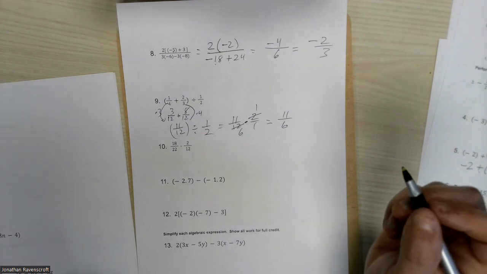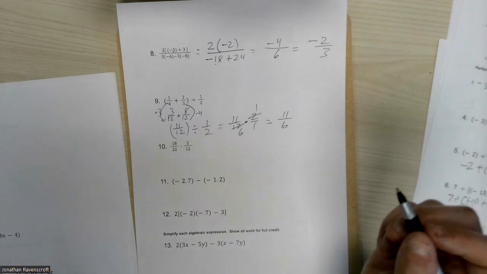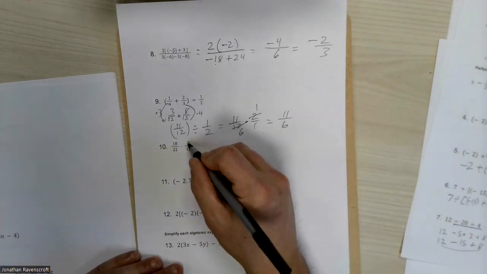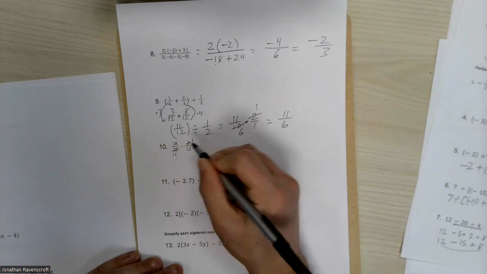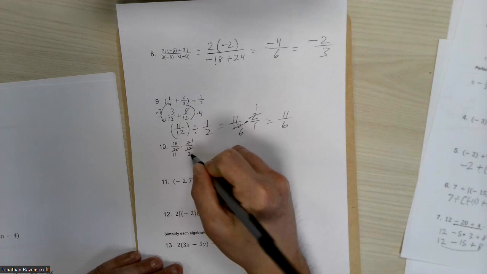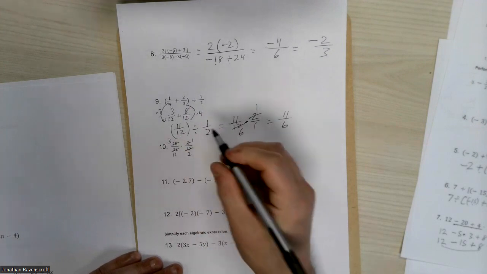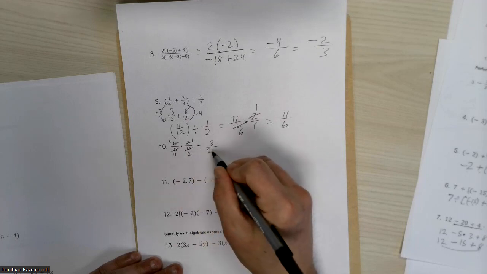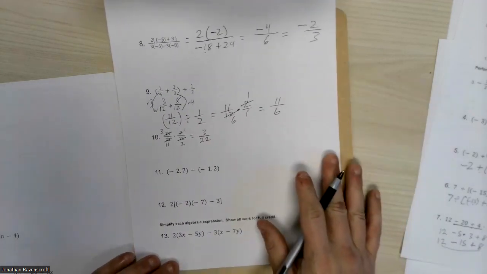Now question 10 is just multiplication. You could multiply straight across and simplify. Alternatively, you might reduce. 2 goes in here once, 2 goes in here 11 times. 6 goes in here twice, 6 goes in here 3 times. 3 times 1 is 3, 11 times 2 is 22. We're done with the problem.